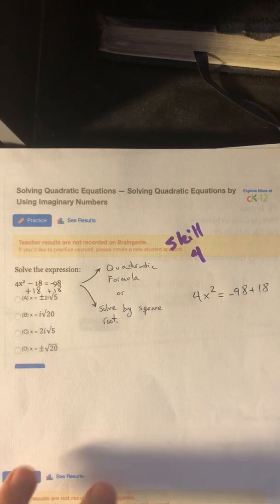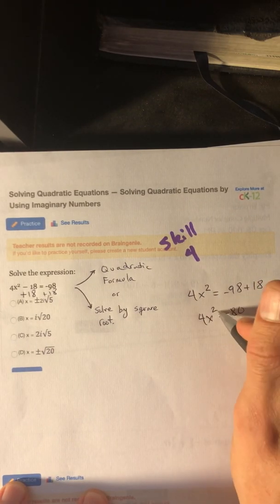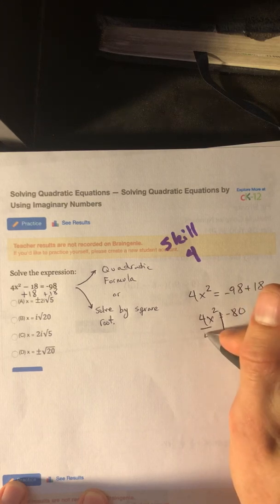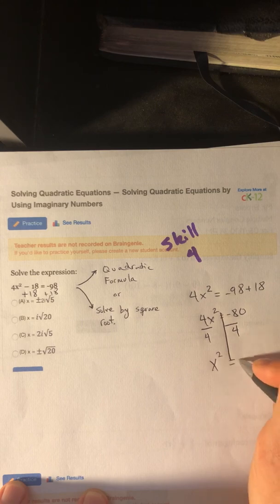I'm going to get -80. So I've got 4x squared equals -80. Divide by 4. x squared is equal to -20.